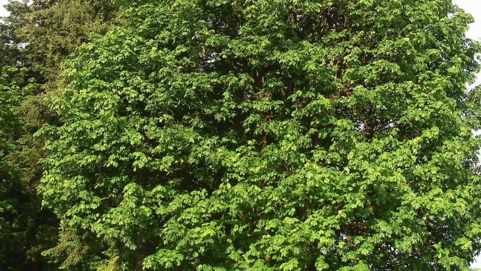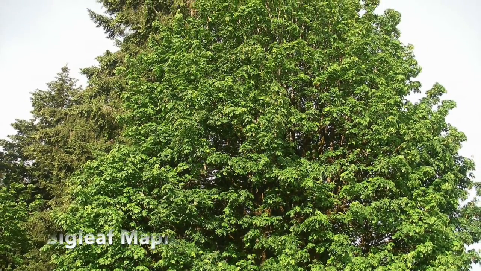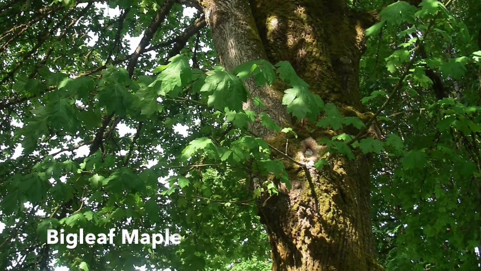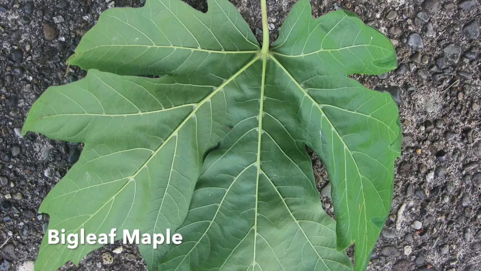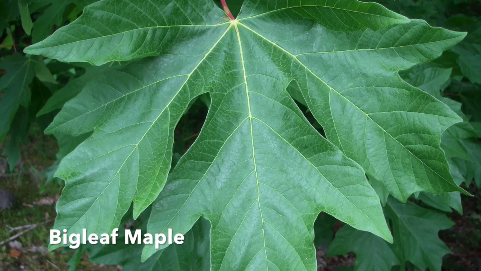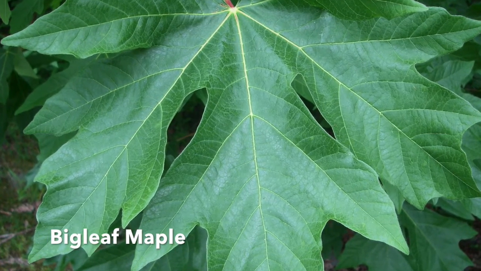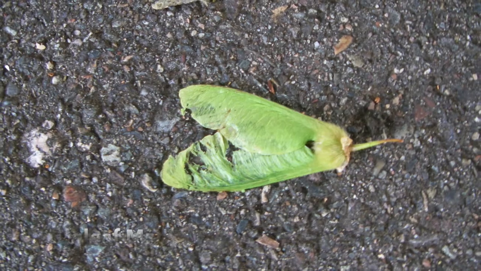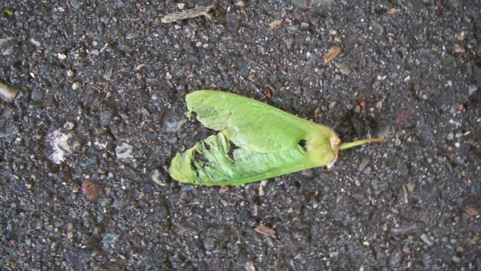The bigleaf maple often has lots of mosses living in the branches. They have huge leaves, and they have 5 lobes on each leaf. The veins come to a central point, and that's called palmate. The fruits have wings in the shape of a V, and native peoples would often use the wood to make paddles.